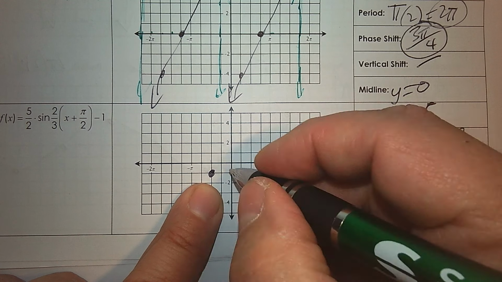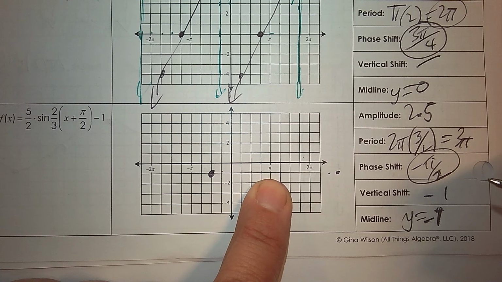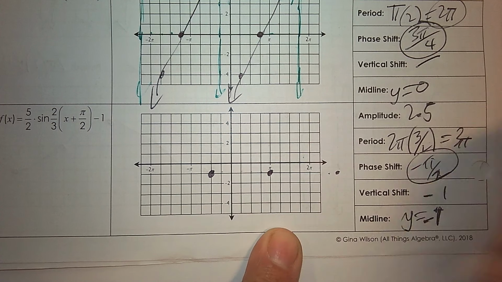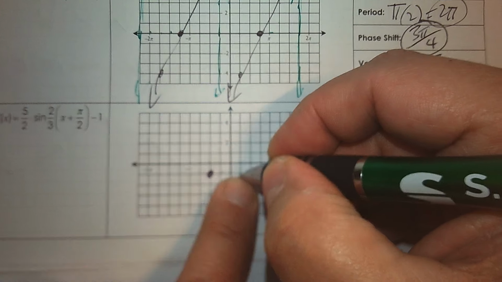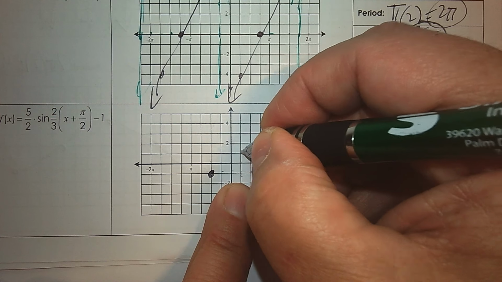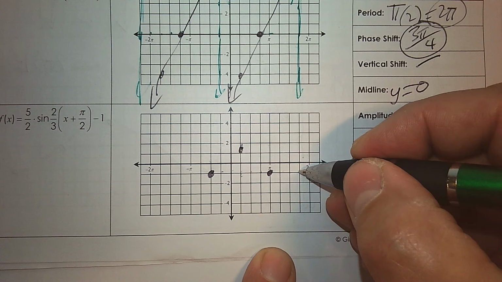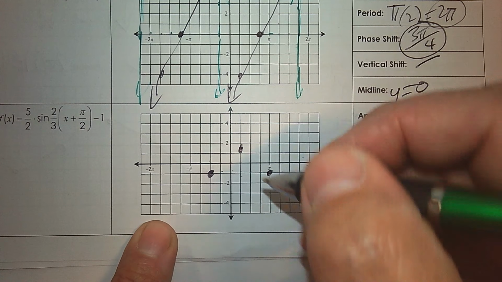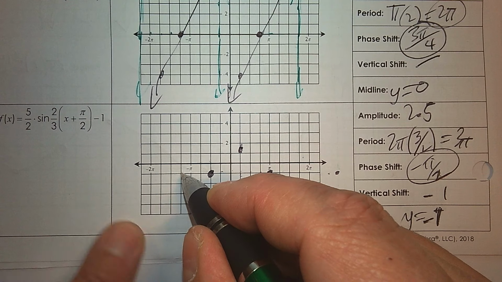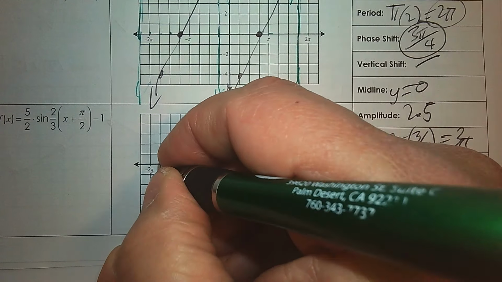So 6 boxes to the right is the middle. So 6 boxes to the right then is also the middle. Then in the middle between that, 3 boxes over, we're going to go to the top of our wave. And our amplitude is 2.5. So from here I'm going to go 2.5. And then again 3 boxes over, 2.5 down, 3 boxes over, back to the middle. And there it is.